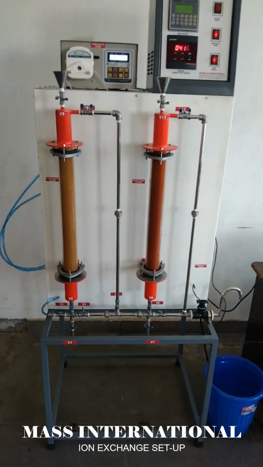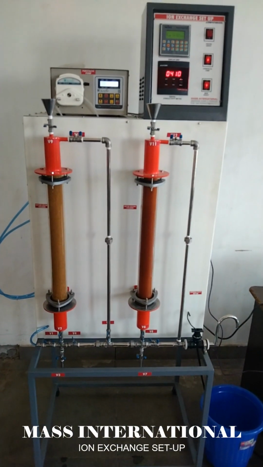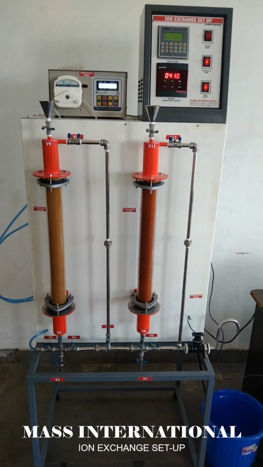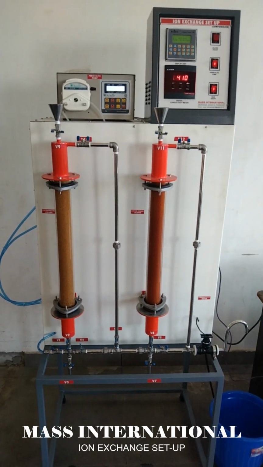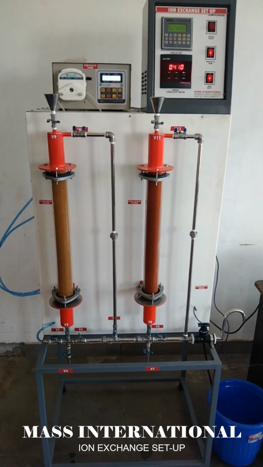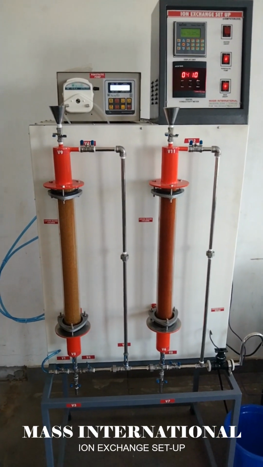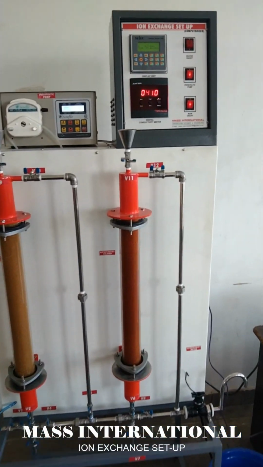Hello friends, our today's topic is on ion exchange apparatus. Today we have to discuss how to perform the experiment of ion exchange. This is our setup, which is manufactured by Mass International.